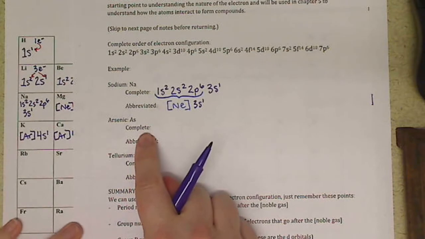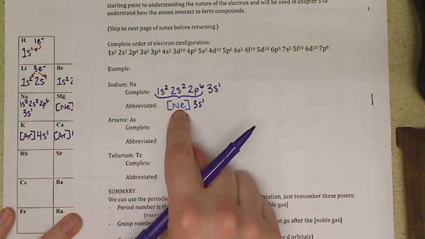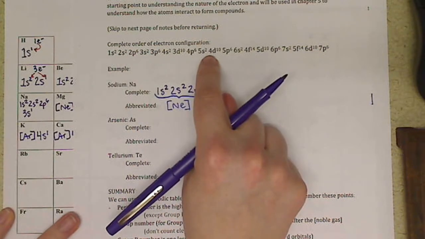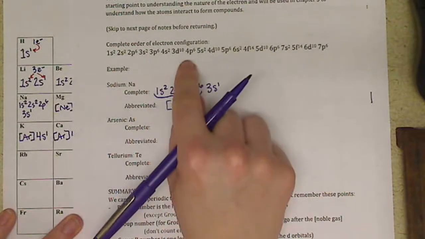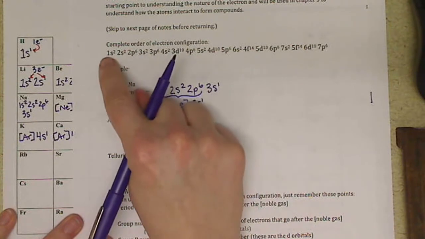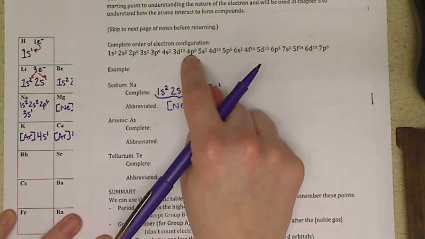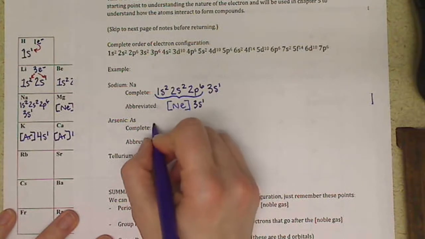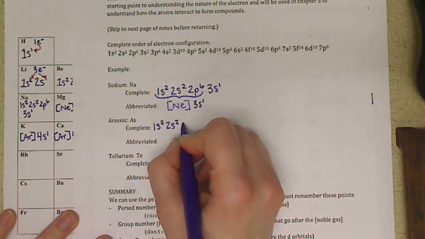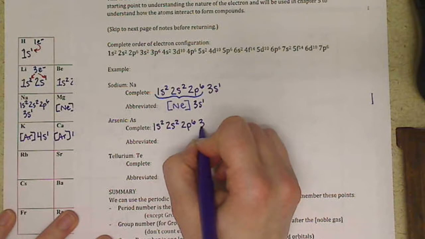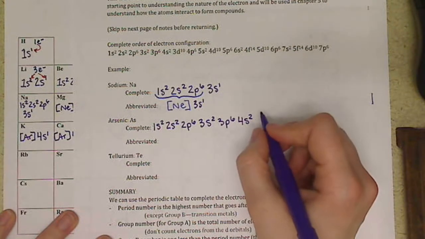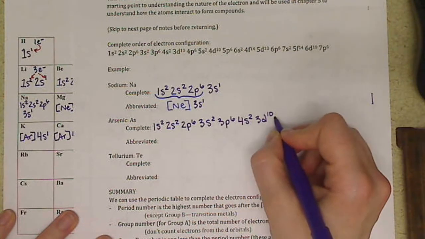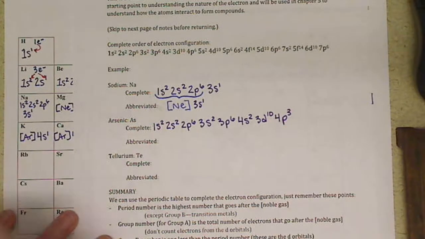If we look at this again, and looking at our complete version here, we can build off of argon, which builds off of neon, or you can look at this complete order of our configuration. But arsenic needs to go until 4p3. So we're looking at right to there. We need to write down all of these values and then 4p3. So our completed version, we have 1s2, 2s2, 2p6, 3s2, 3p6, 4s2, 3d10. You remember that's that weird thing that happens. And then 4p3.